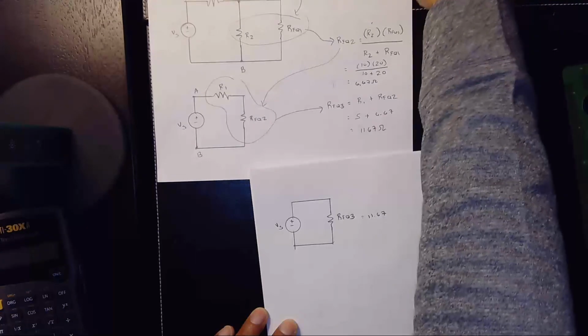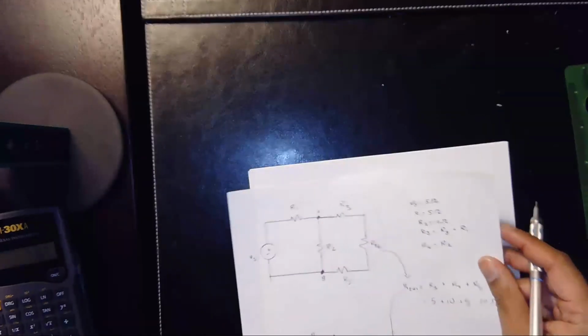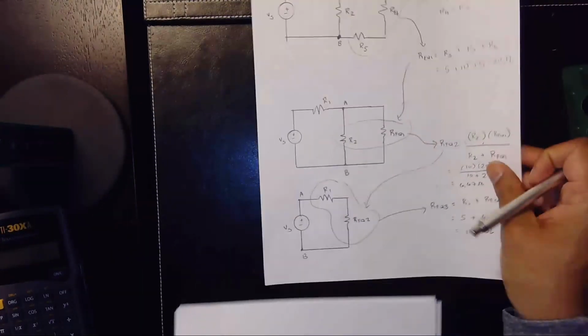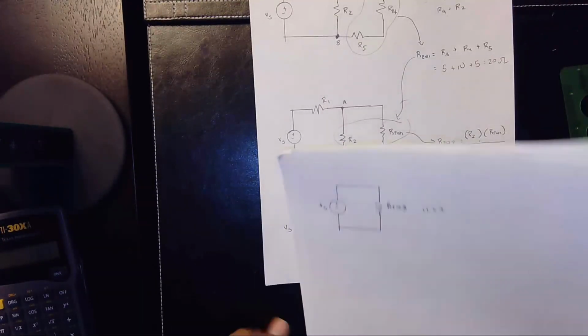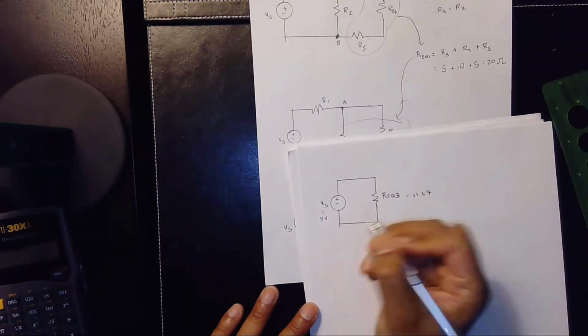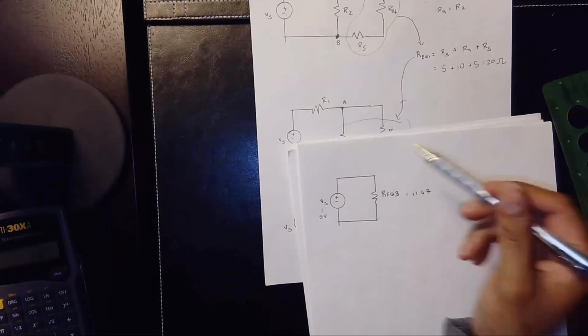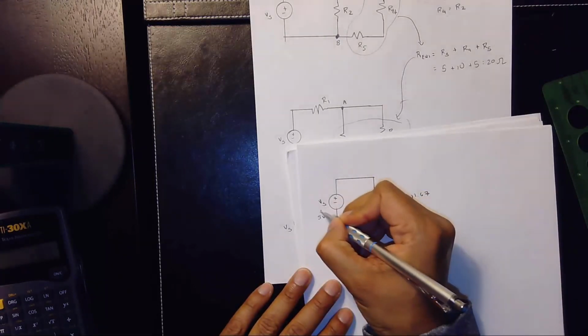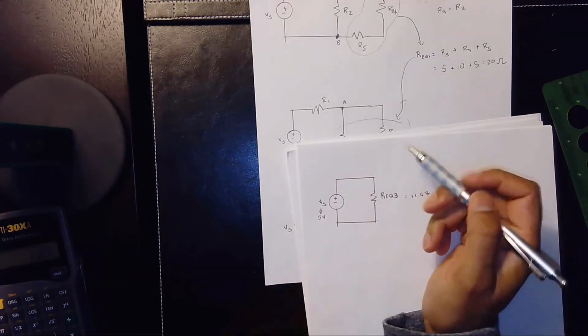What is our VS? Our original VS value was 5. So this becomes 5, as such here. That's our 5 volts there.